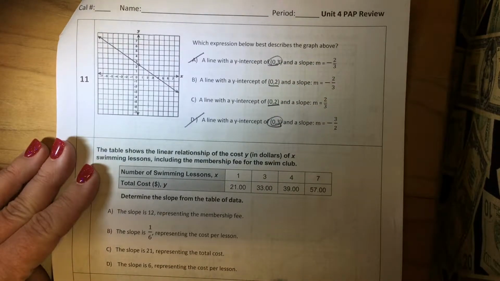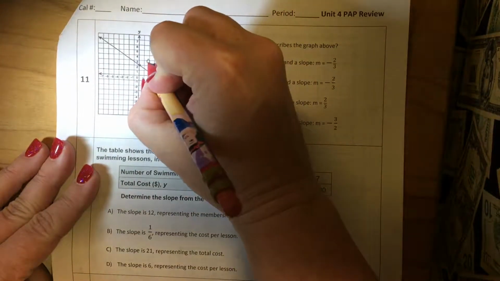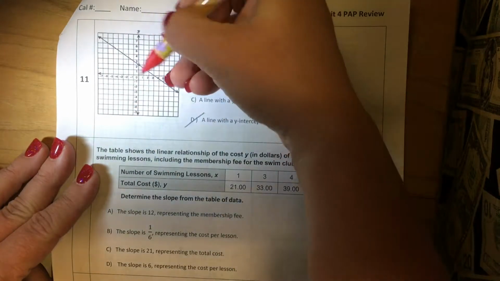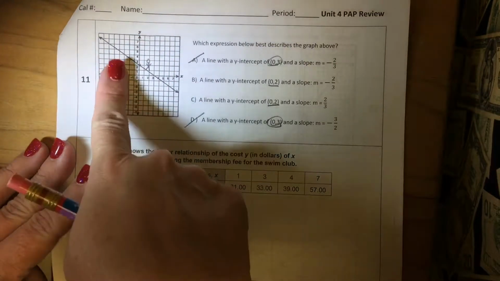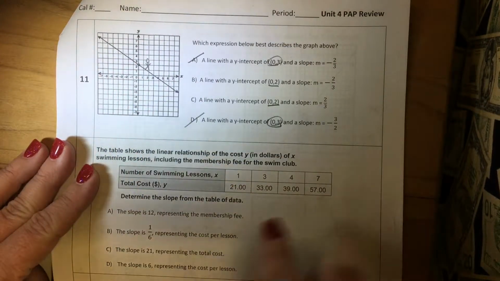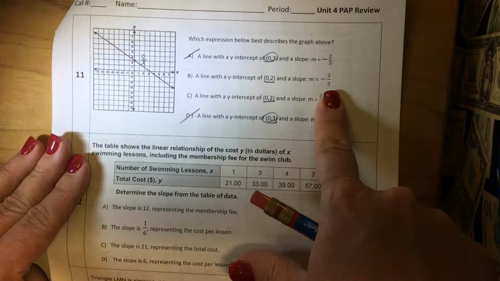All right, another thing to look at is, is this negative or positive? Well, if you draw a little guy on your slope line, he's walking down, so that's a negative slope. All right, so it's going to have to be B.